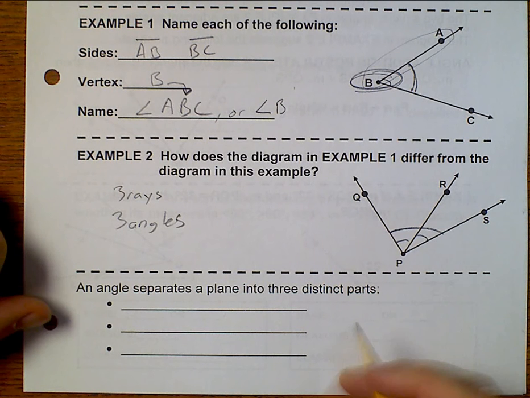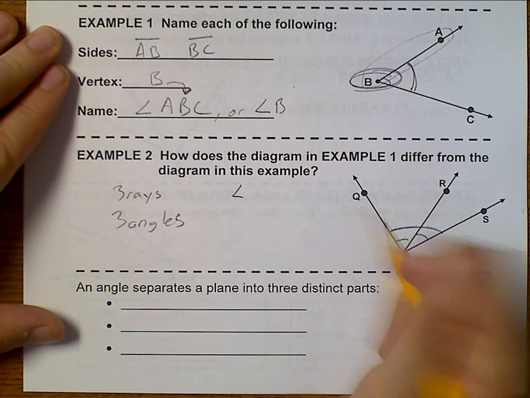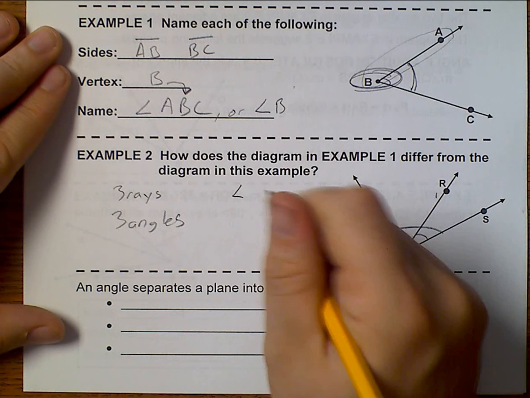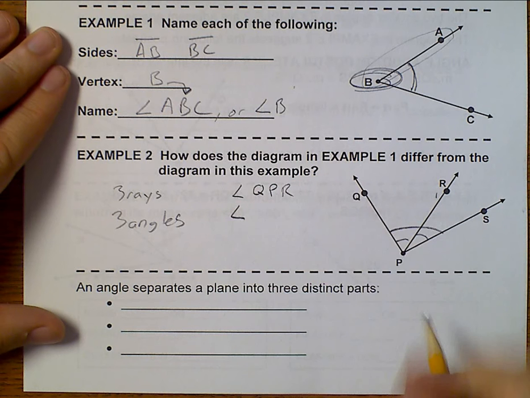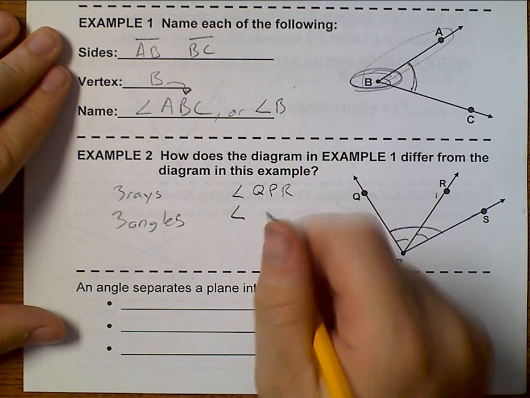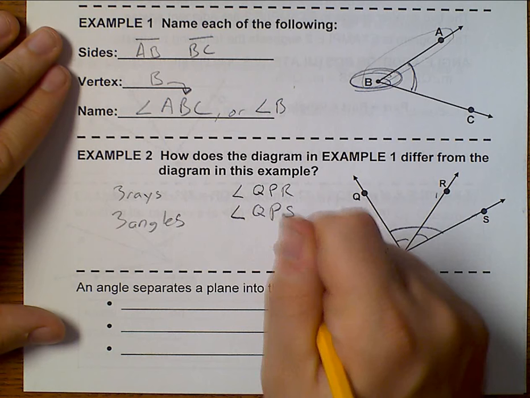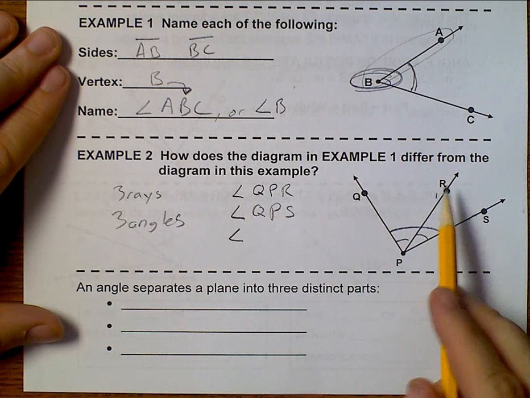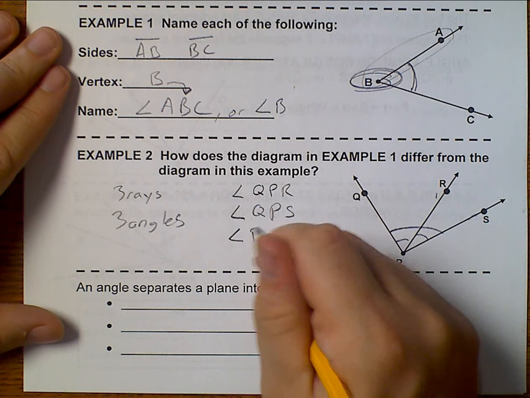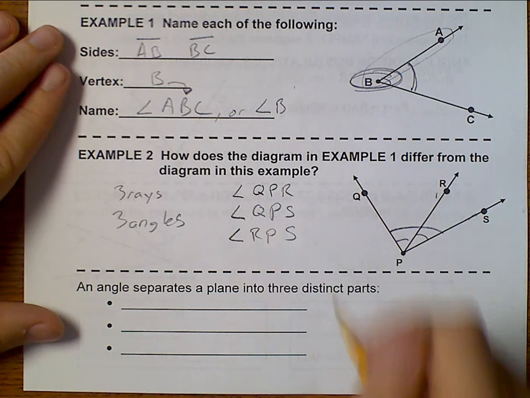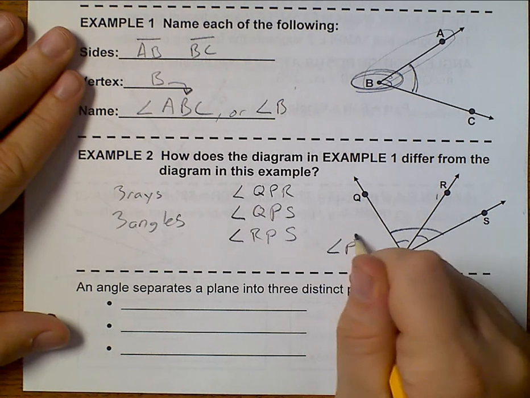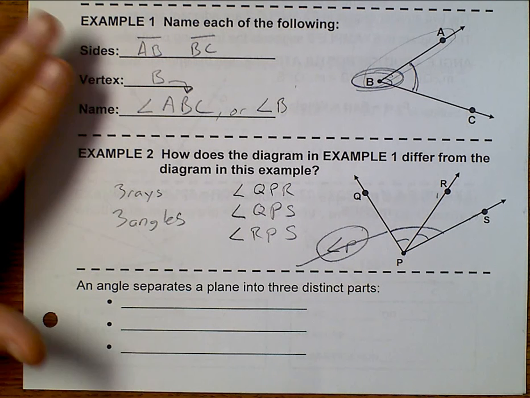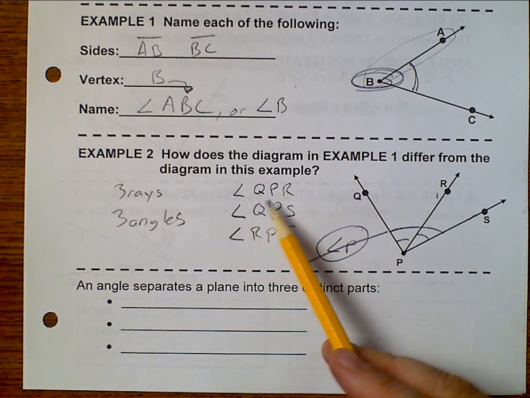And so I have angle QPR, angle QPS, and angle RPS. I cannot say angle P because all three of these would be angle P.